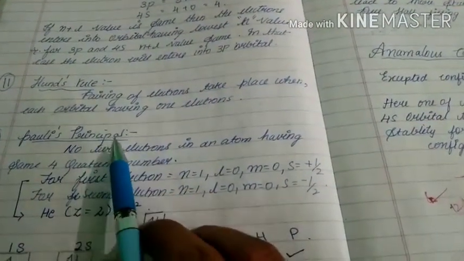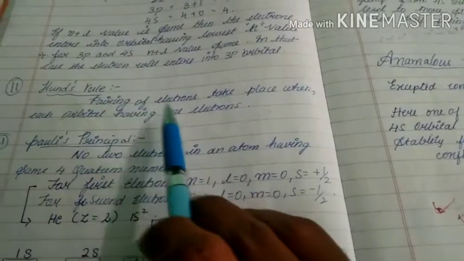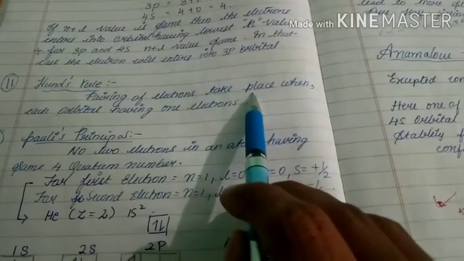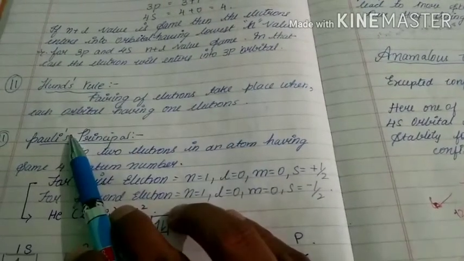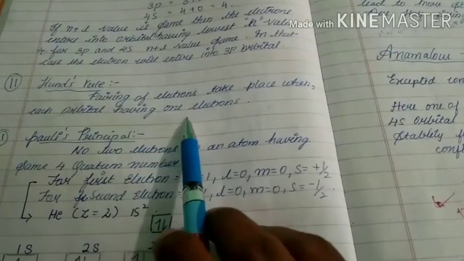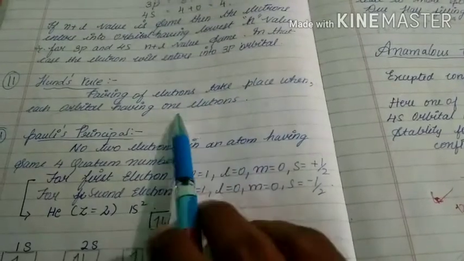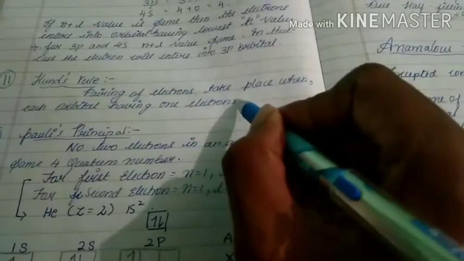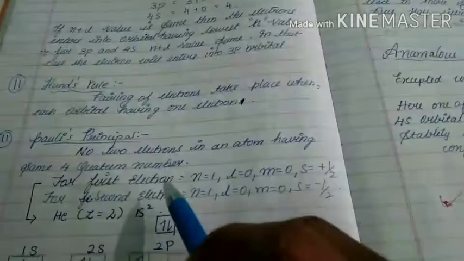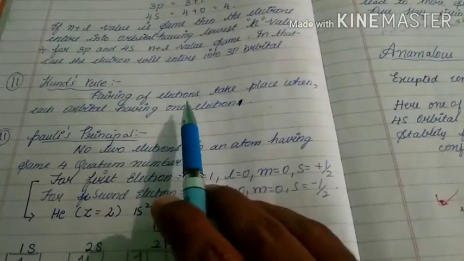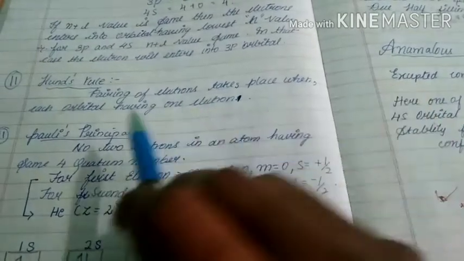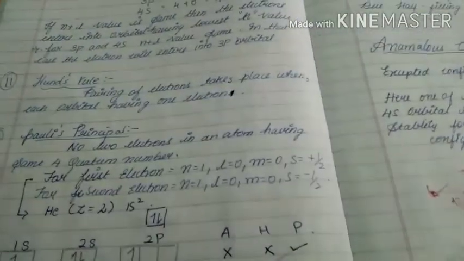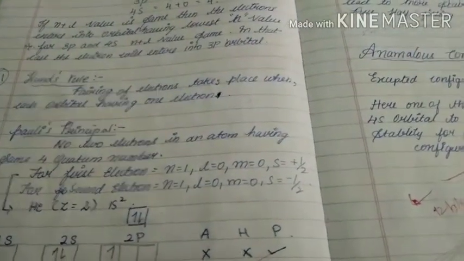Next, Hund's rule. What does Hund's rule say? Pairing of electrons takes place when each orbital has one electron. That is called Hund's rule. I will discuss one example, then you will get the idea.